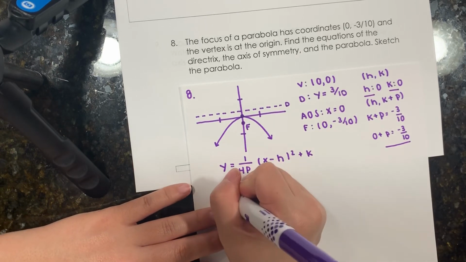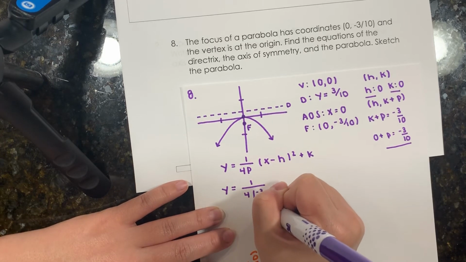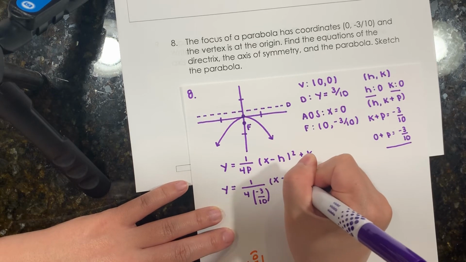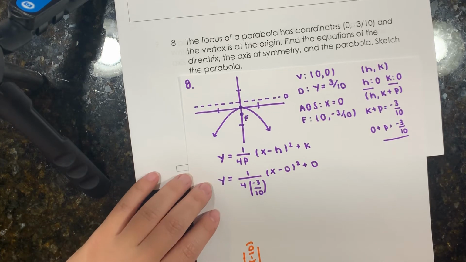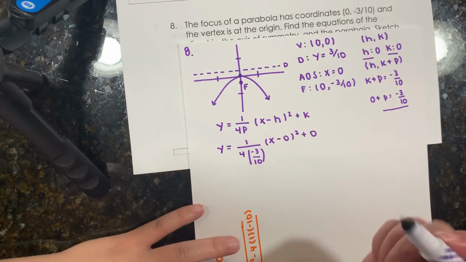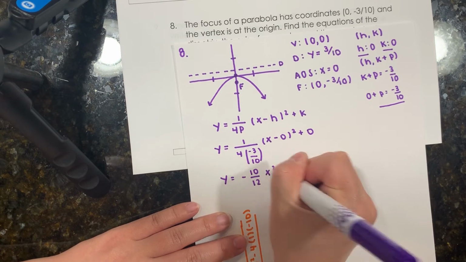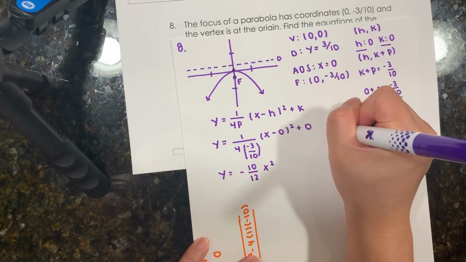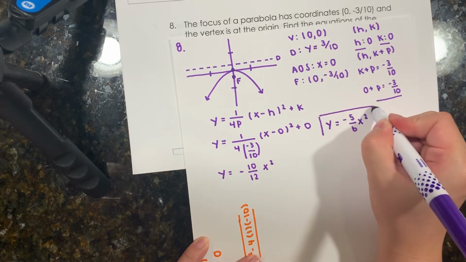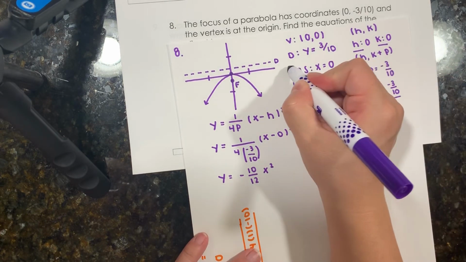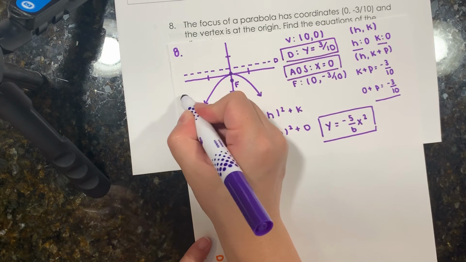So now I'm going to plug that into my equation here. I have y is equal to 1 over 4 times negative 3/10 times x minus 0 squared plus 0. And now when I multiply that, that would be negative 12 over 10. I would have to take the reciprocal of that, so that would be negative 10 over 12 x squared. But that can be simplified. So my answer is going to be y is equal to negative 5/6 x squared. And that's going to be my equation of my parabola. My axis of symmetry I already found. My directrix I already found. And my sketch of my parabola is right here.